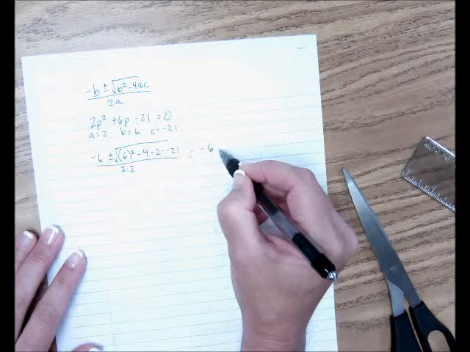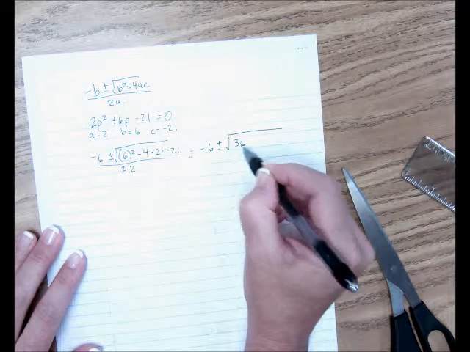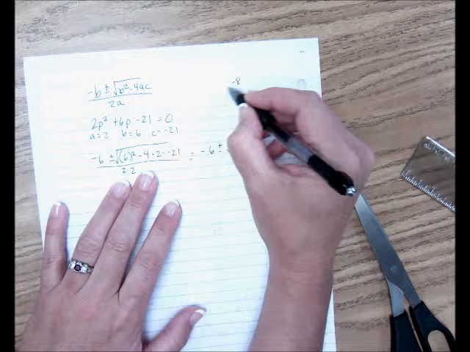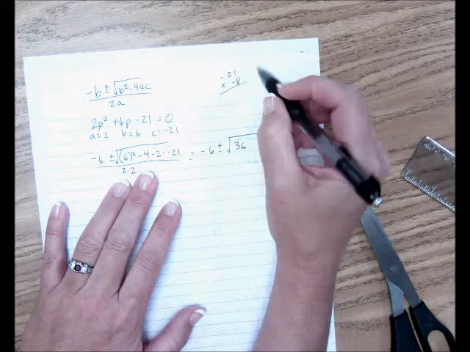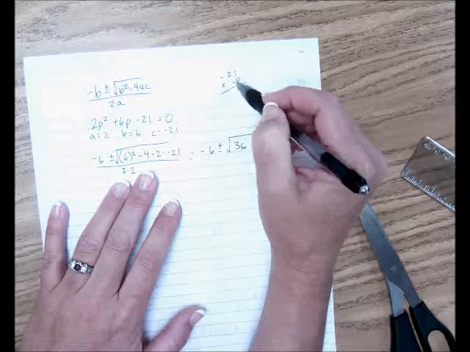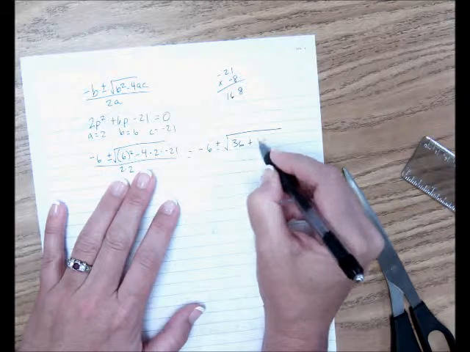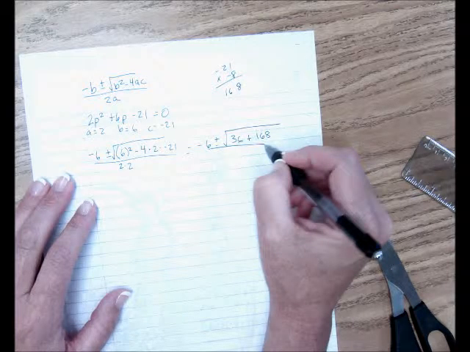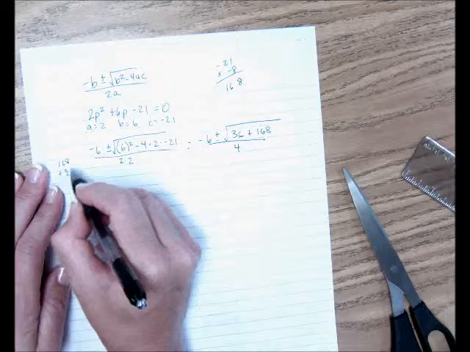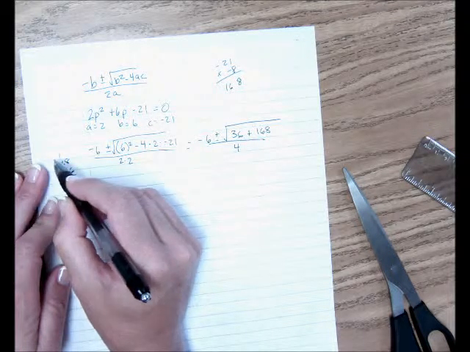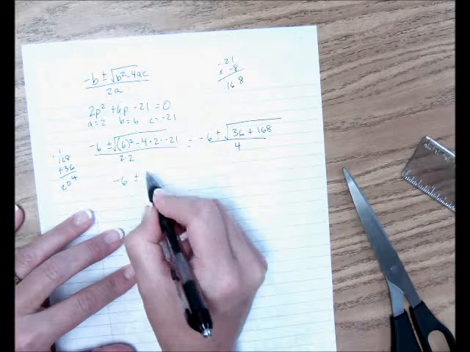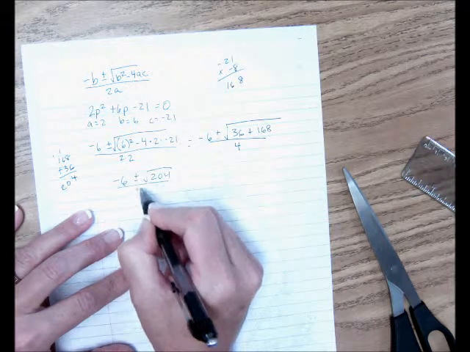So negative 6 plus or minus the square root of 36, and this is going to end up being a positive, because I have a negative 8 times a negative 21, so I do believe that that is going to be 168, so plus 168, and divide by 4. So in this case, I have to add 168 plus 36, 204. So I have negative 6 plus or minus the square root of 204 divided by 4.